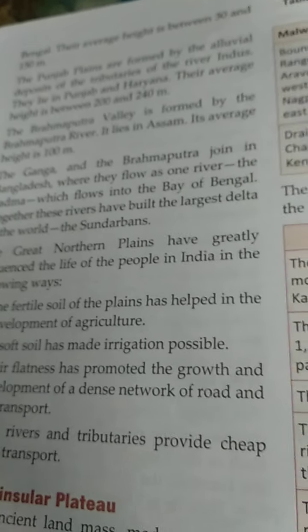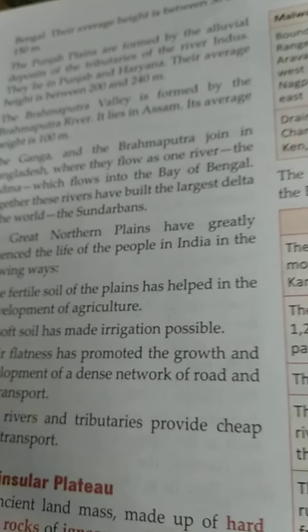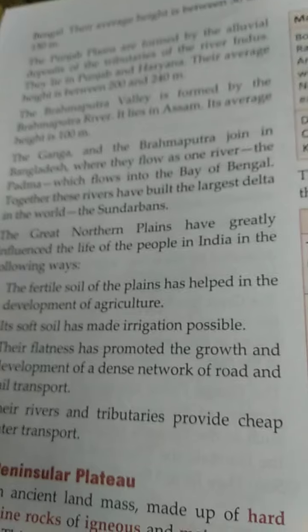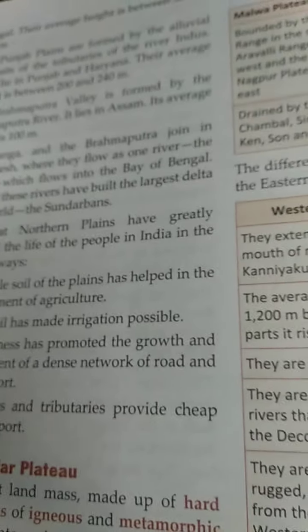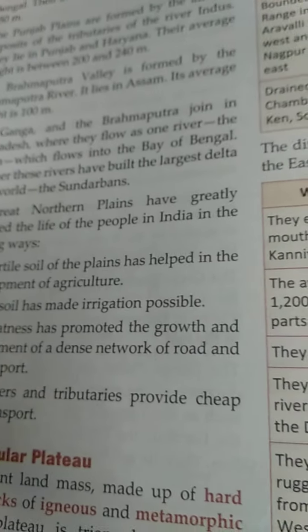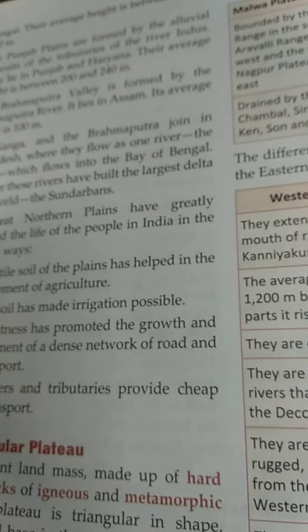Now the Great Plains have greatly influenced the life of the people of India. How? The fertile soil of the plain has helped the development of agriculture. The soil is soft, that's why irrigation is also possible over here. Being flat, the growth of a network of roads and railways is possible, industries can be set up, and people are also able to build their houses and stay near those places.